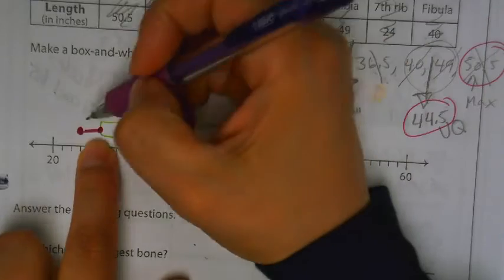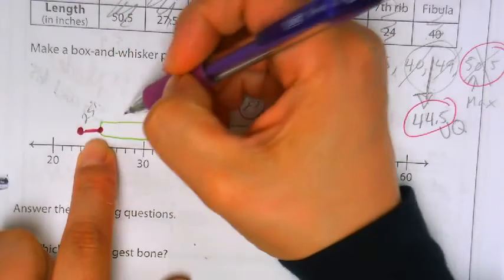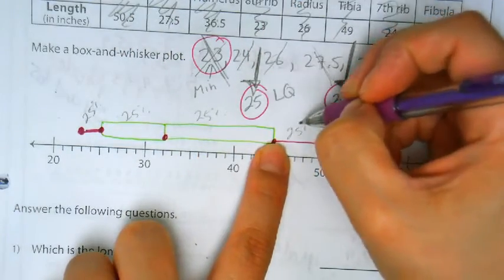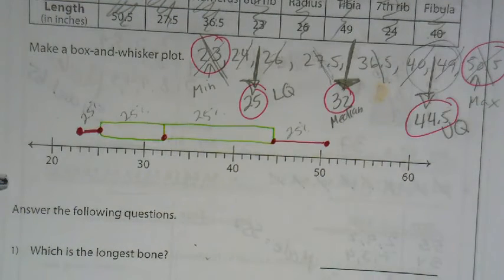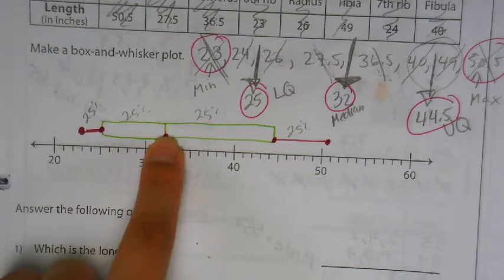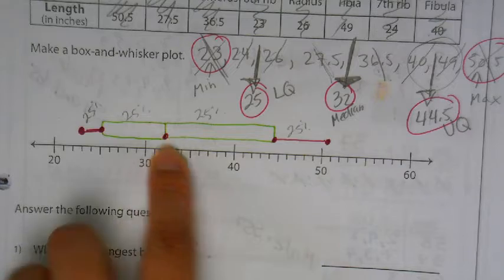Each of these sections is worth 25% of your data. Oh my god, what? That doesn't make sense. Median is the one in the middle, right? So what percent is in the middle? 50%. Oh, look, I have 25 and 25. That would be 50%. And then this is your other 50%.